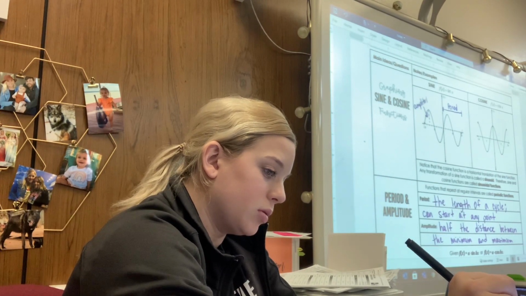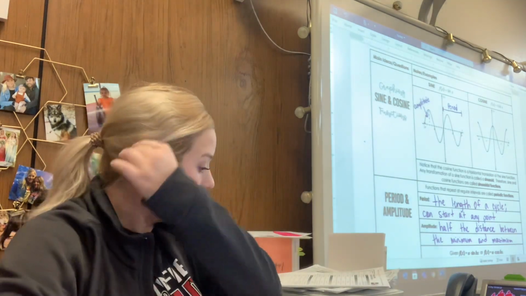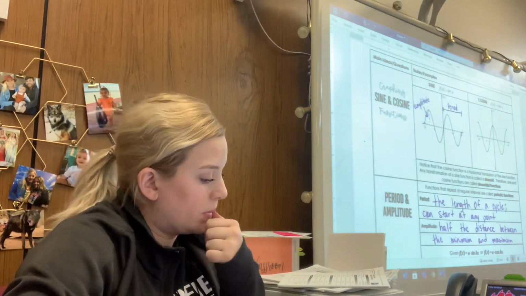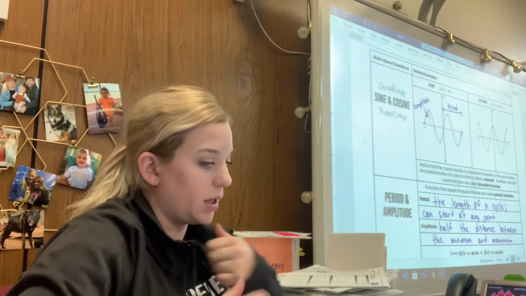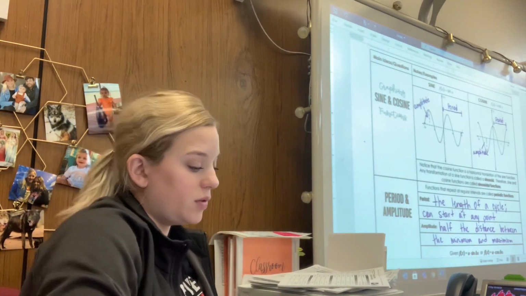This would be your amplitude. It's the same thing for cosine, except for cosine, your period is not 2 waves, it's just the 1. So that would be your period, and your amplitude would still be considered that distance right there. This is a little bit different than what you've seen before.